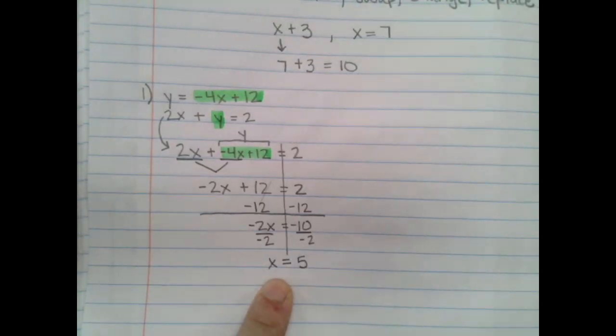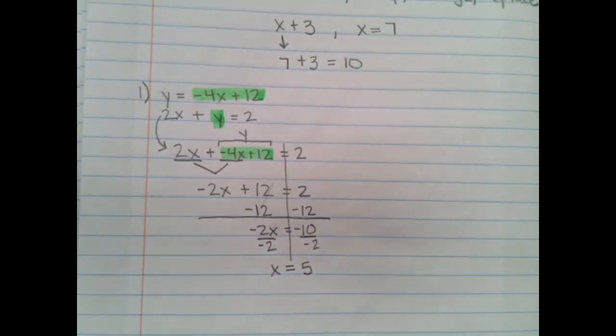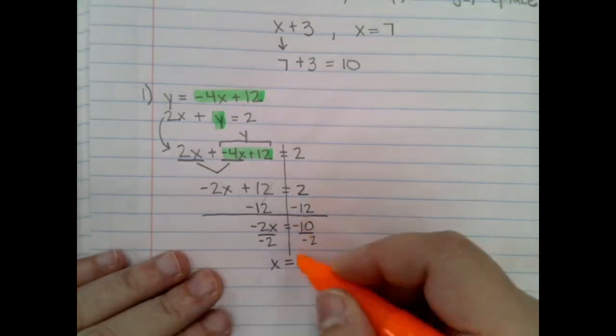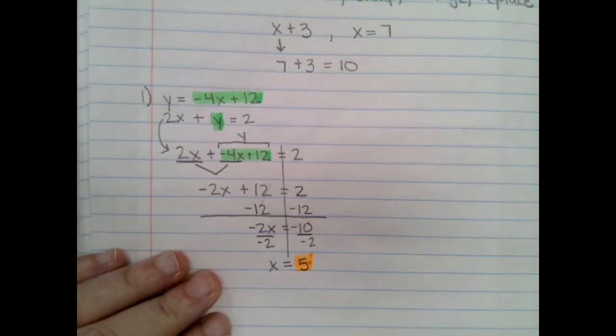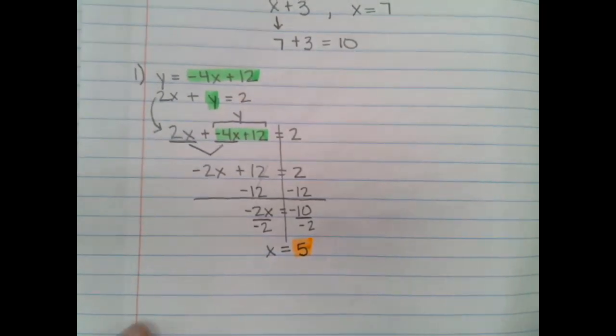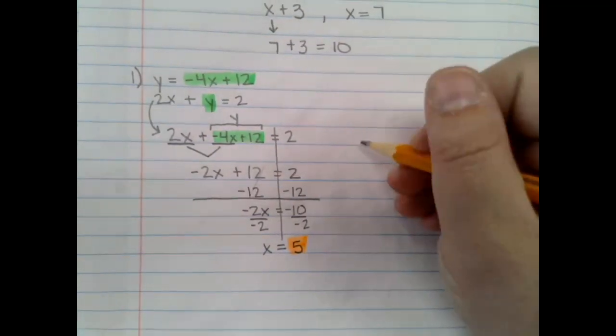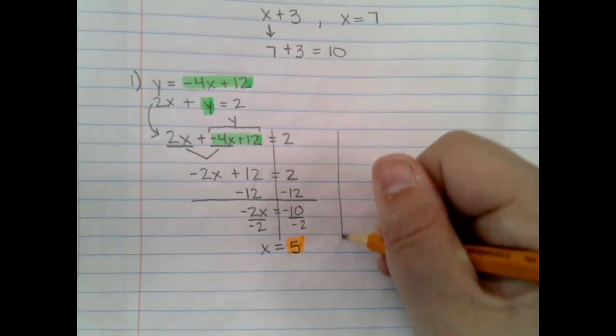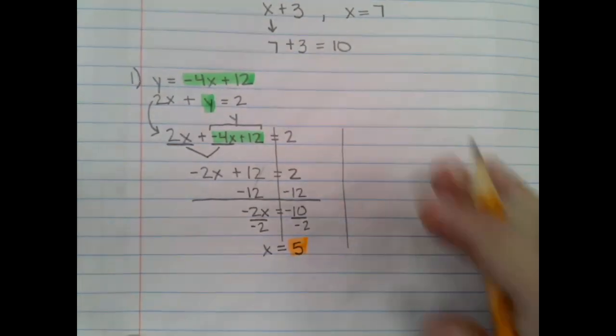I'm going to switch colors. So use your other color highlighter. Switch with a friend quick. We know x is 5. I have a lot of space to the right side here, so I'm going to just do a line and then do the rest of my work to the right. That way I don't take up a whole page with one problem.